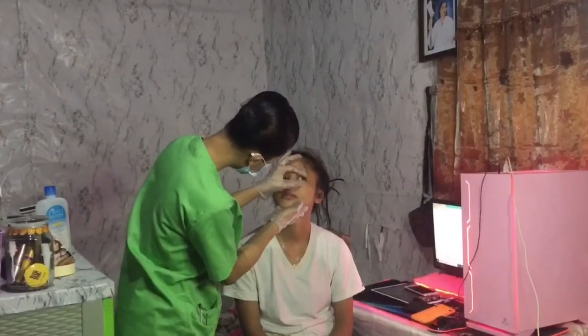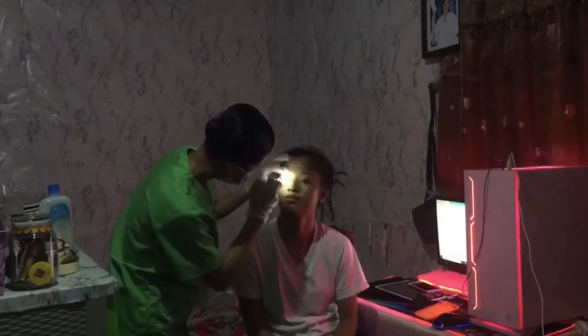Examine the pupils for equality of size, shape, reaction to light, by darkening the room and using a pen light to shine the light on each pupil.